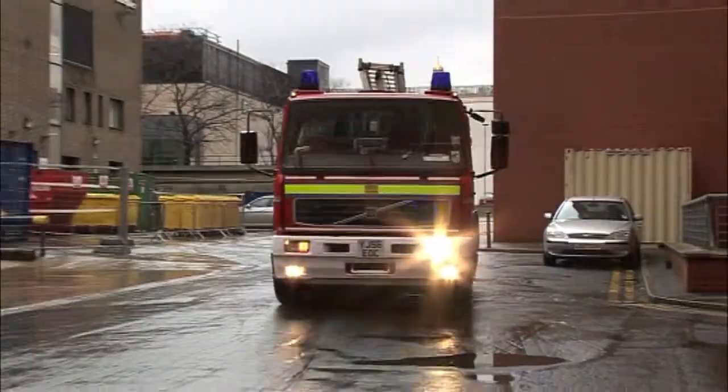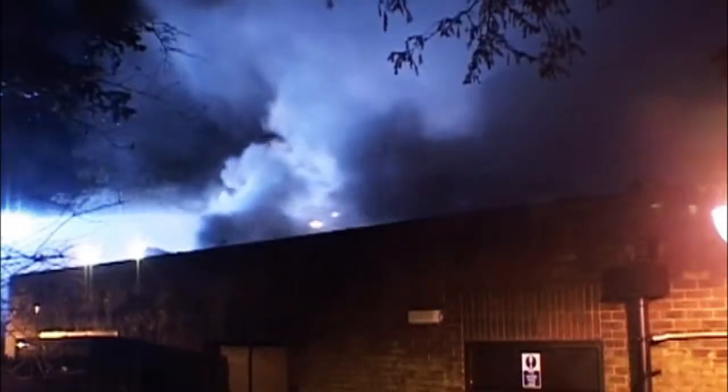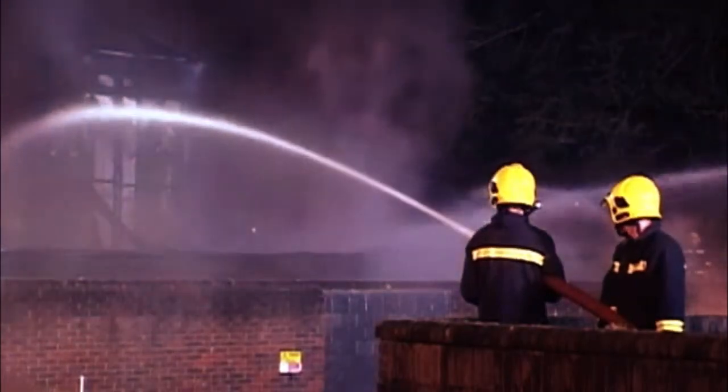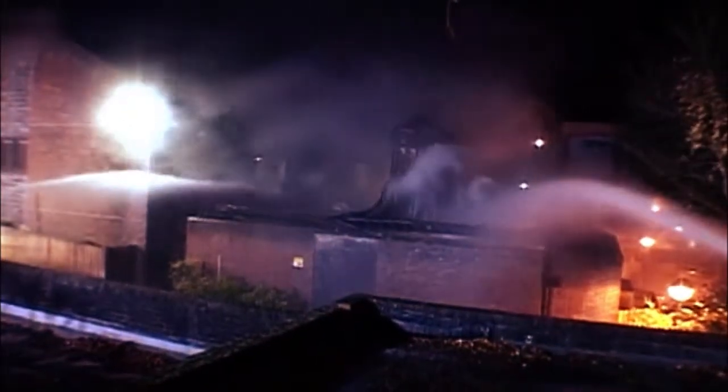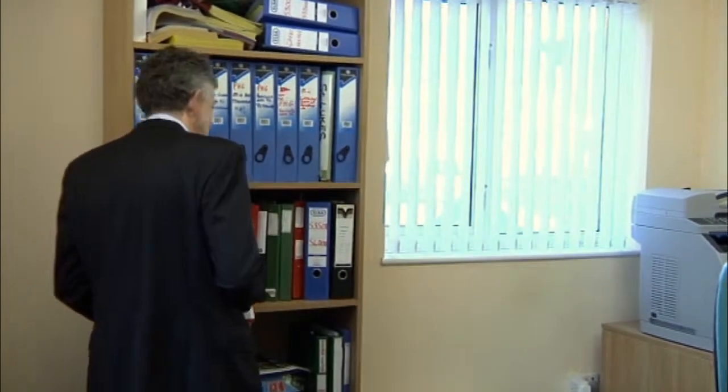All employers have a responsibility to manage the risk of fire at their organization's premises. A vital element in meeting this responsibility is carrying out a fire risk assessment. A fire risk assessment is the foundation for all your fire safety measures.